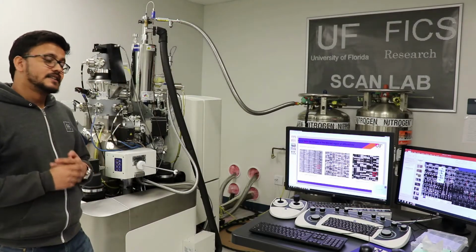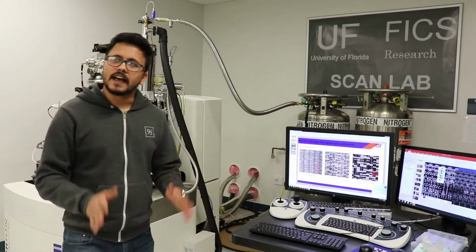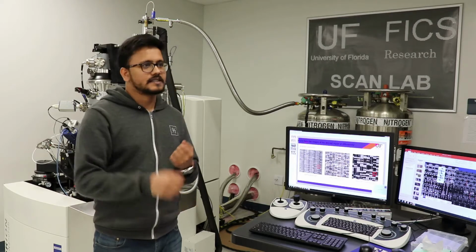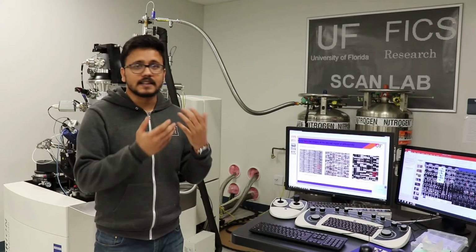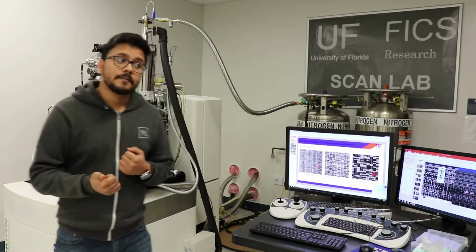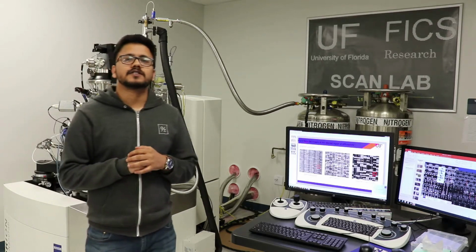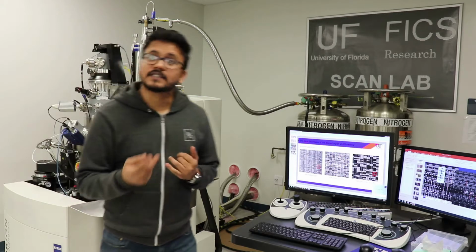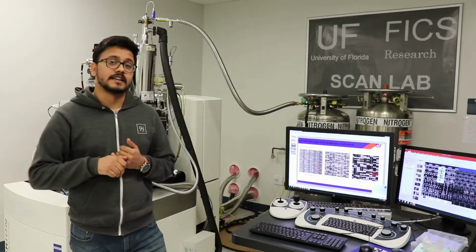What exactly it does is, it also has those same kinds of ion beams, it also has the same physics, that the ion beams come over the surface, remove the atoms from there, and this is how we remove material. But here the ion beams which are used are helium and neon. And you know that helium is the second smallest element in the periodic table.